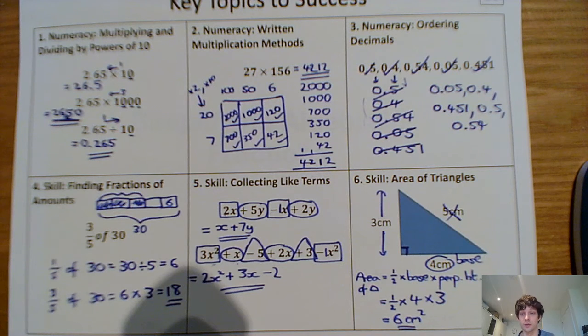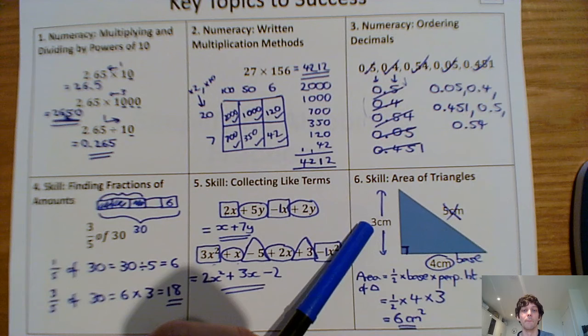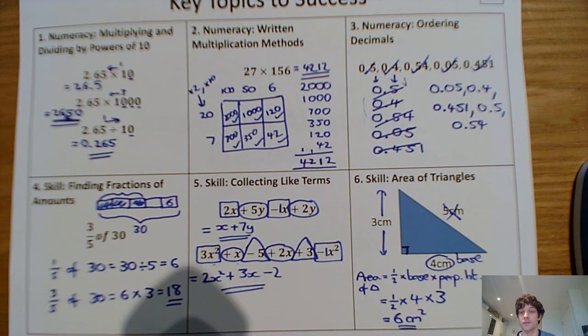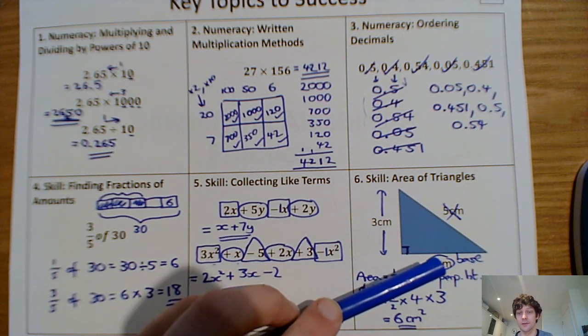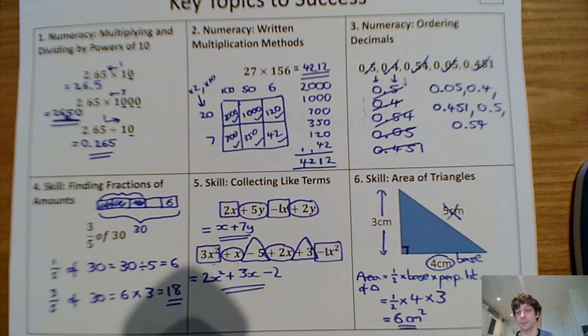It's centimeters squared because it's an area, because I've had one length of centimeters multiplied by another length of centimeters. So similar to how we'd get x squared by doing x times x, we get centimeters squared by doing centimeters multiplied by centimeters.